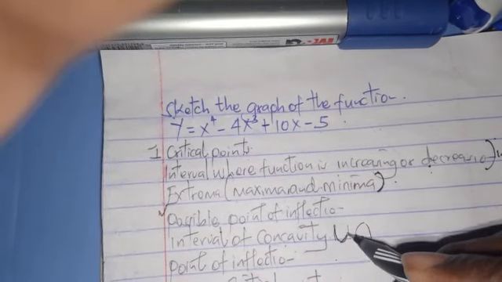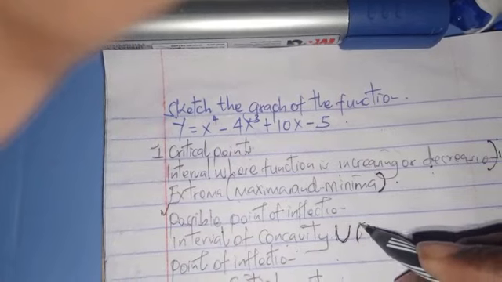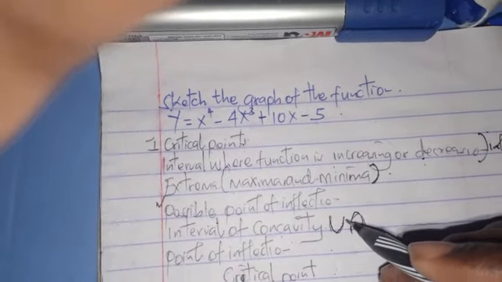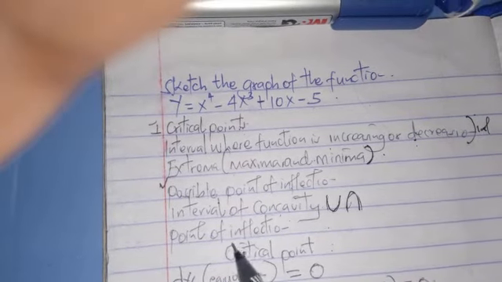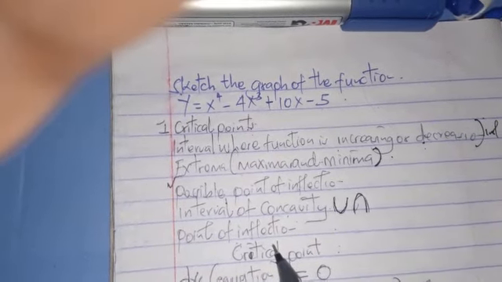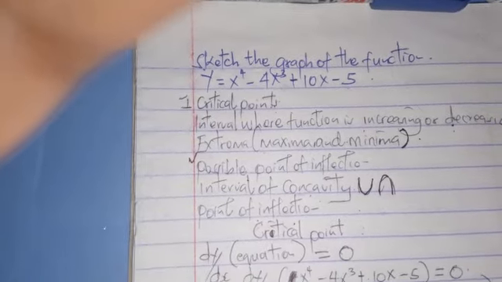We have two types of concavity: the up concavity and the down concavity. And also we are going to find the possible points of inflection. So these points are going to help us sketch this graph.